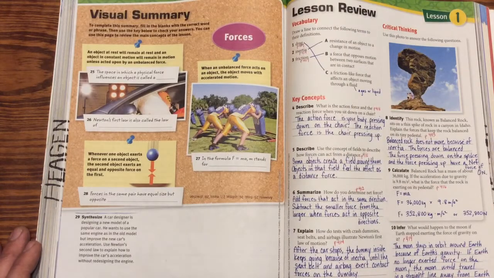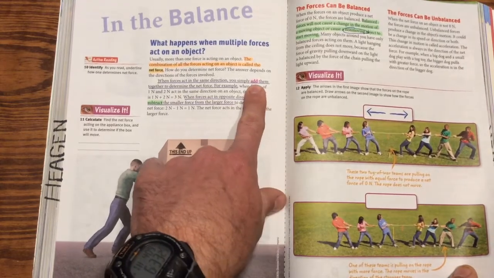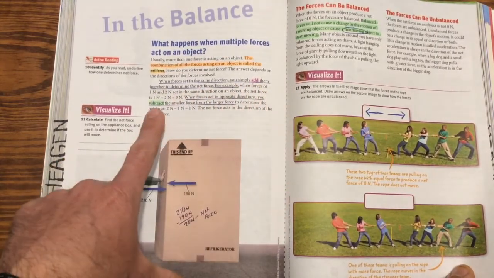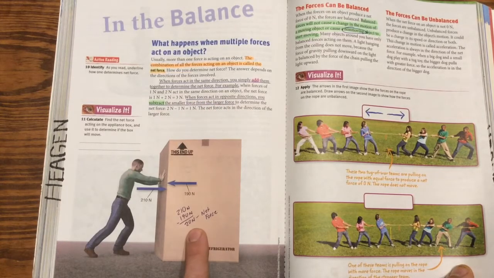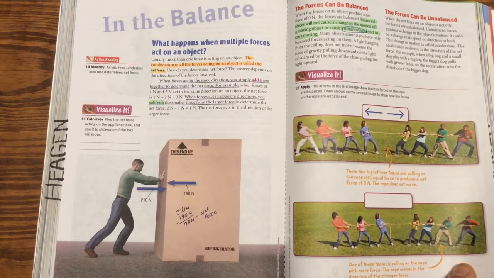Number six, summarize. How do you determine net force? Well, you add the forces that act in the same direction. You subtract the smaller force from the larger when the forces act in opposite directions. We see this on page 412. So we add when they're in the same direction, and we subtract when they're in opposite directions. Here's an example. The guy pushing the box, 210 newtons. The box pushing back with 190 newtons. We subtract, and our net force is 20 newtons.